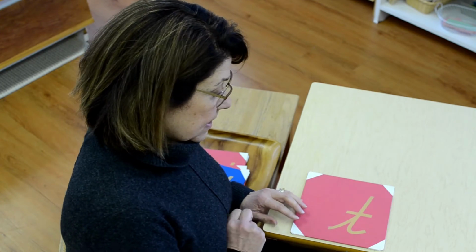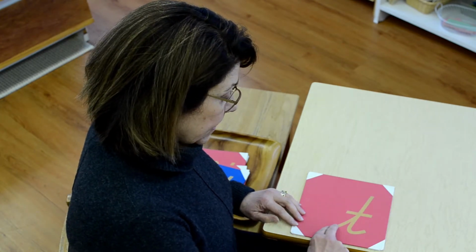The next letter is T. T, and it is traced like this.